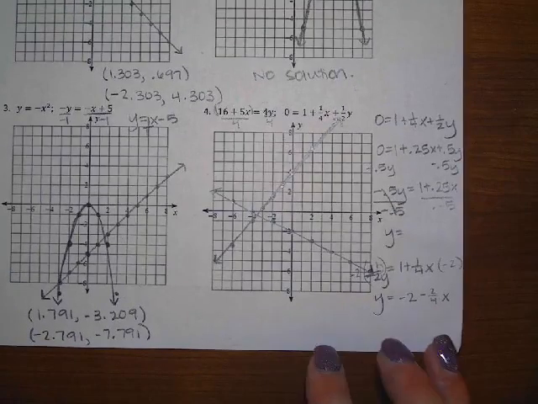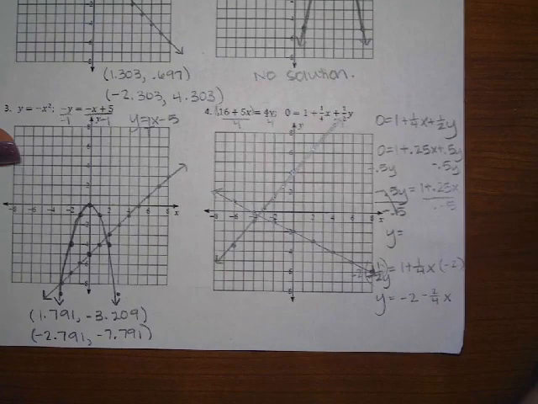And shocker, it crosses at a decimal. Crazy, huh?